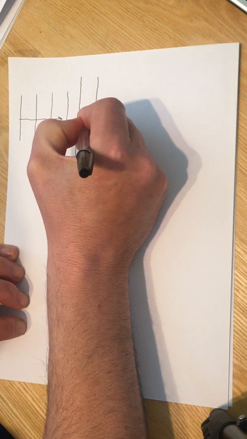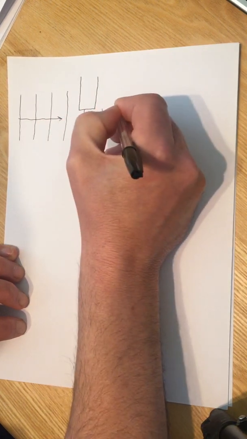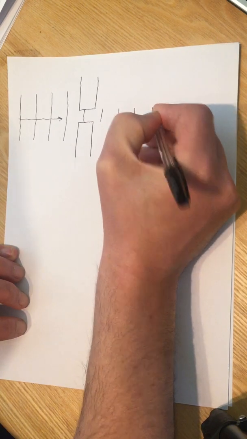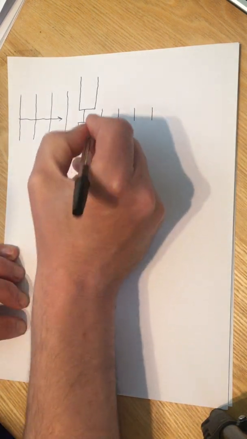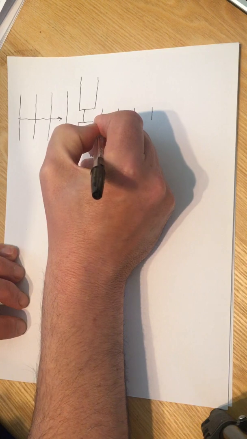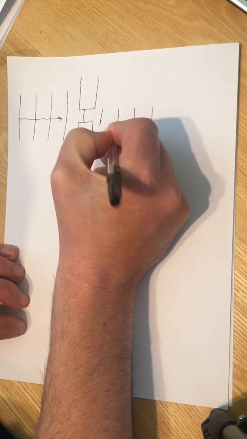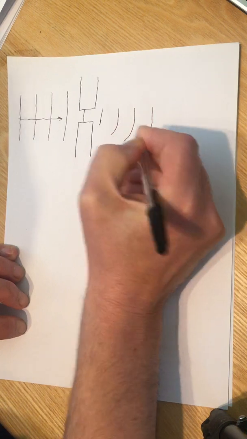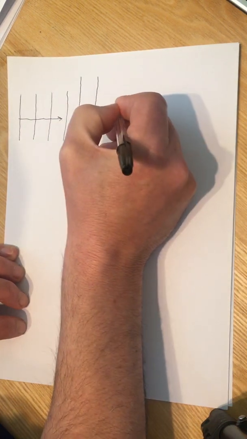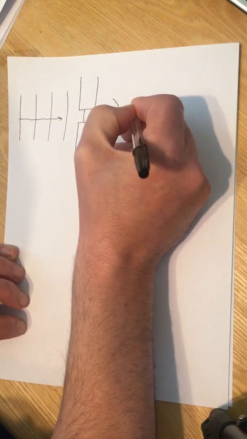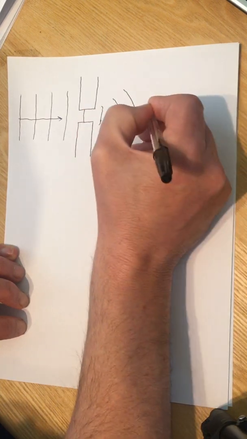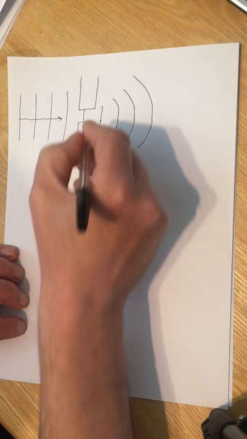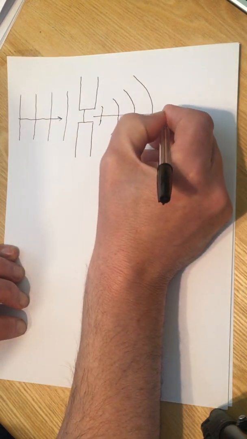Again, when there's no obstacle, the wave continues, or that part of the wave continues unaffected. However, due to diffraction, it will bend, causing a curved nature around that obstacle, creating this pattern with the wave moving again from left to right.